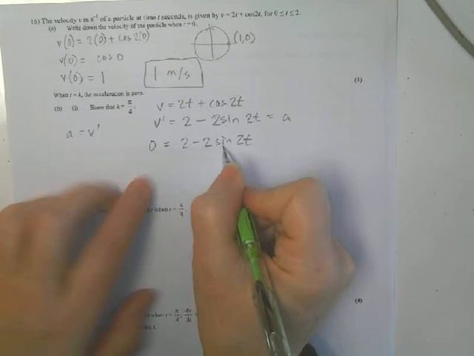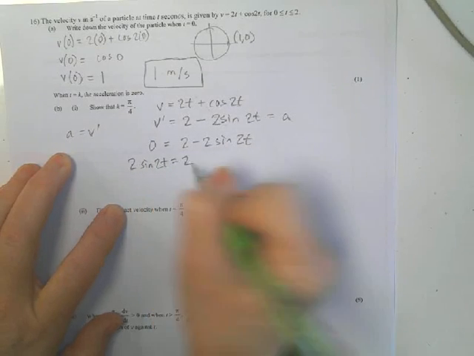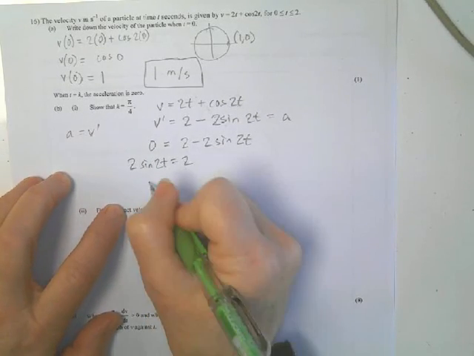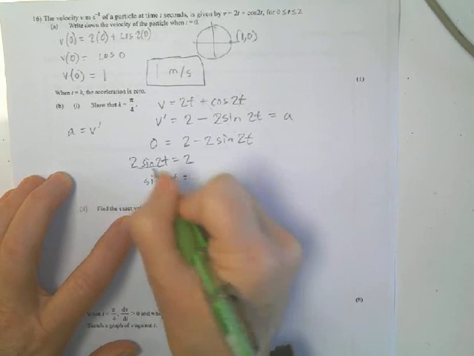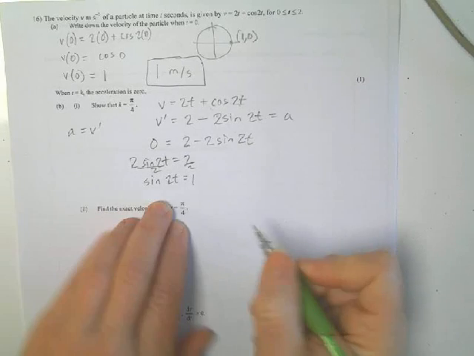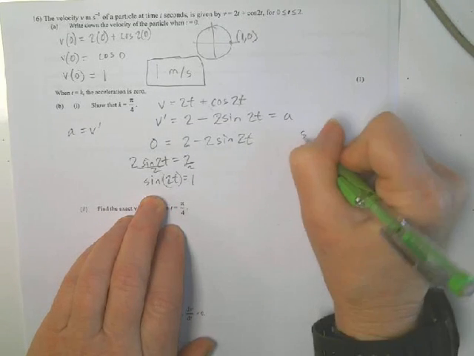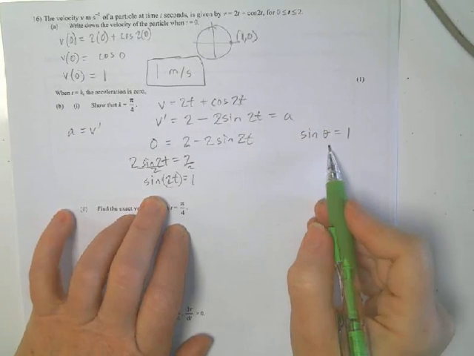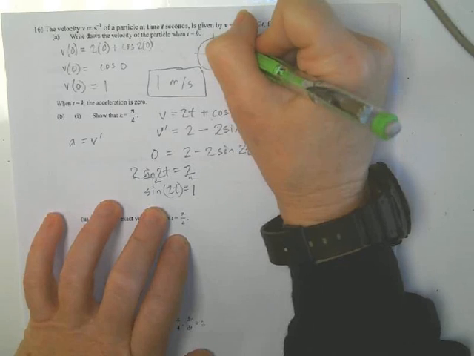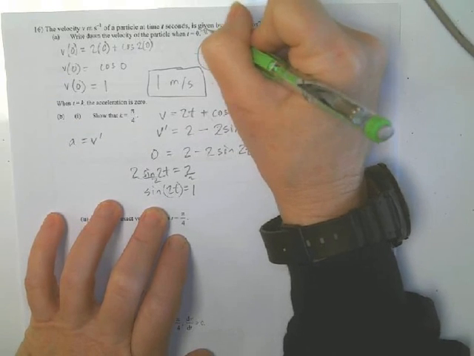I'm going to move my 2 sine 2t to the left-hand side. And now I'm going to divide both sides by 2. So sine of 2t is equal to 1. So I'm going to ignore the fact that this says 2t. I'm just going to think of it as theta. So sine of theta is equal to 1. So on my unit circle, where does sine equal 1? That'll be right here at the top. That's 0, 1. So that's pi over 2.